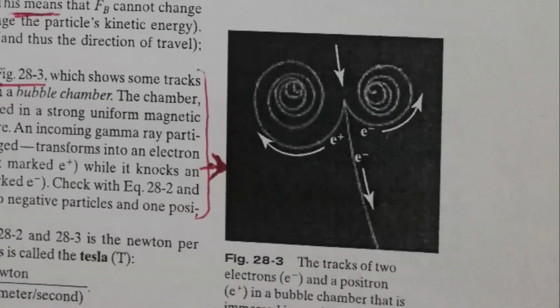This here is a liquid. This black part is a liquid, and the gamma ray is coming into this liquid. It is a special liquid. At this point, a magnetic field is applied perpendicular to this path. When pair production takes place at this point, the electron and positron are generated. If the electron moves in this direction, the positron will move in this direction because they have opposite charges. After that, when a charged particle moves in a magnetic field, it moves in a circular path.